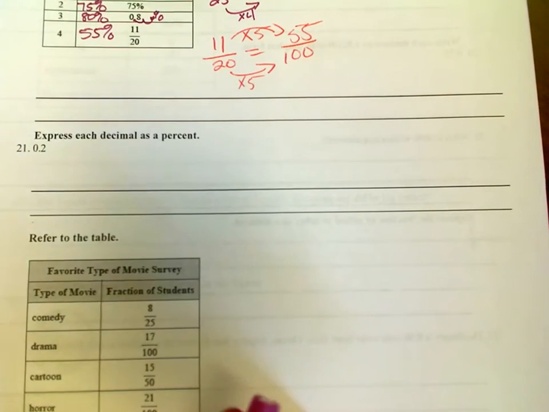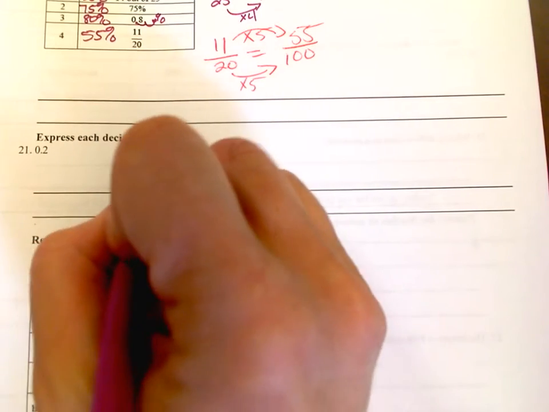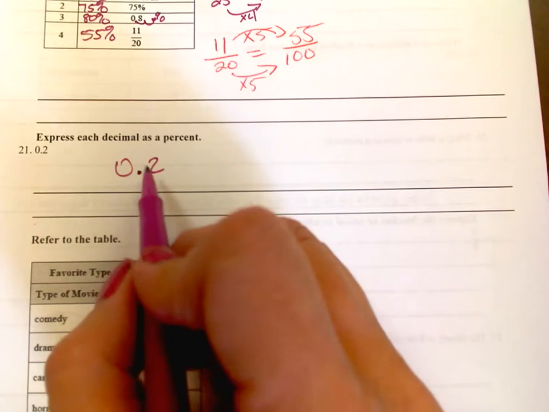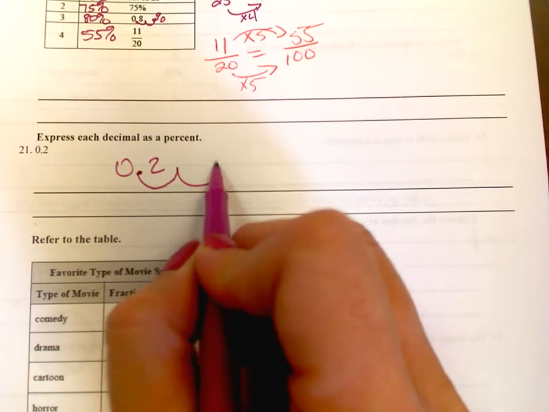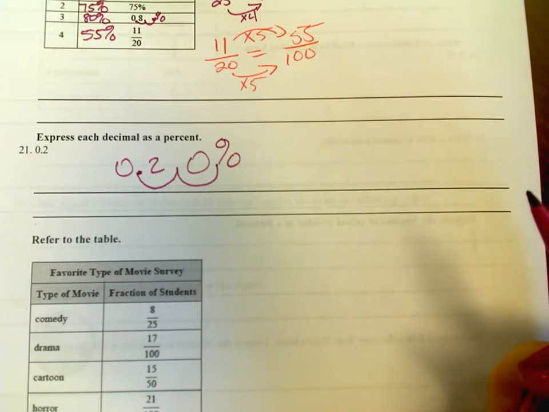Number 21. Express each decimal as a percent. So again, you have 0.2. To make a decimal a percent, you move the decimal 2 times to the right, and you get 20%.